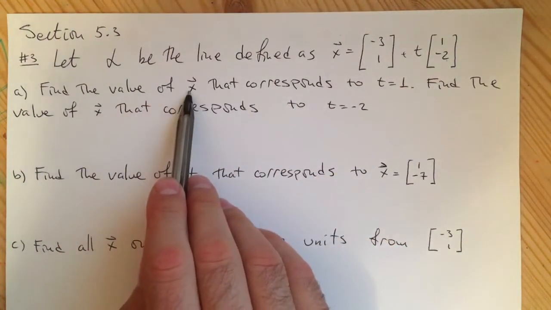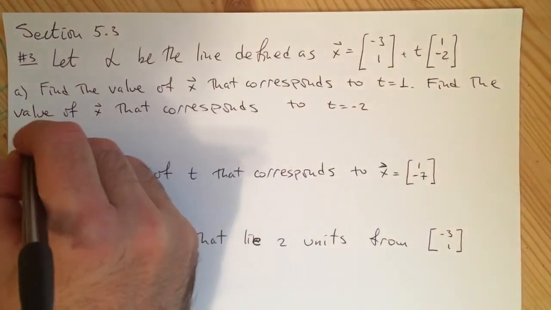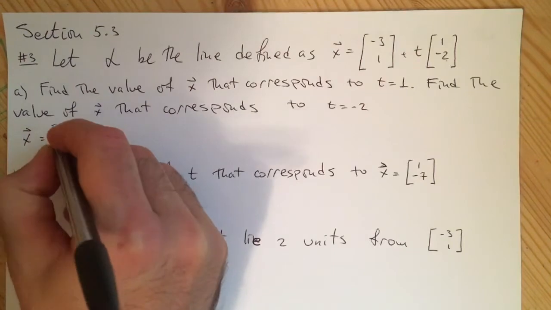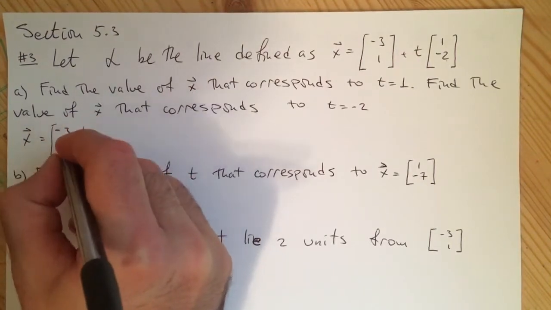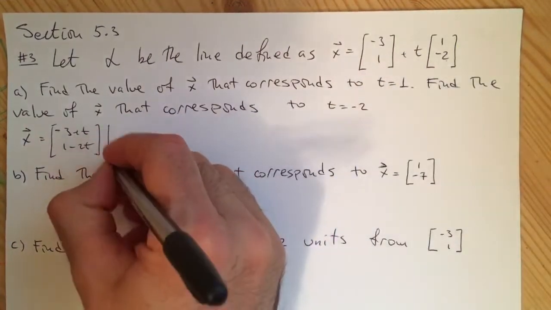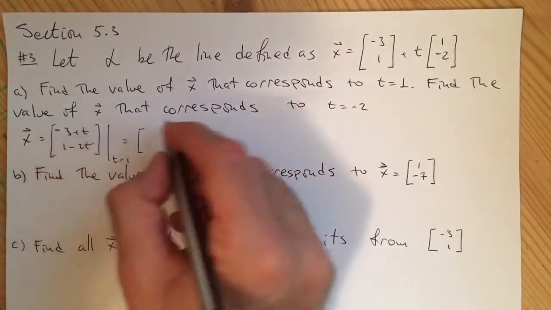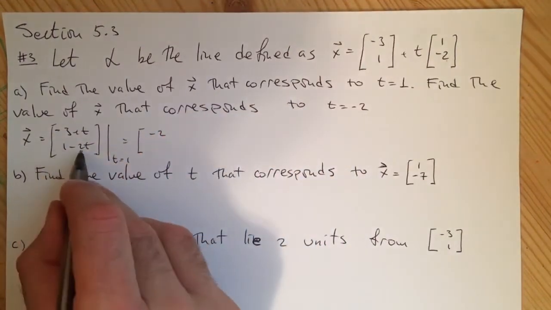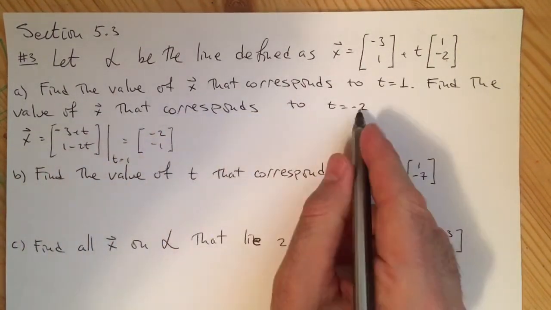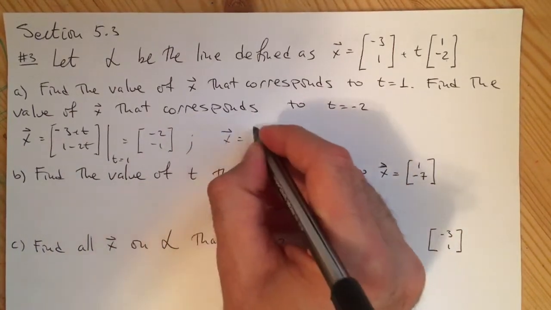Find the value of the vector x that corresponds to t equal to 1, with x being equal to (-3 + t, 1 - 2t), right? When t is equal to 1, it just becomes the vector: -3 plus 1 is -2, and 1 minus 2 is -1. And the same, similar thing for when t is equal to -2, right?